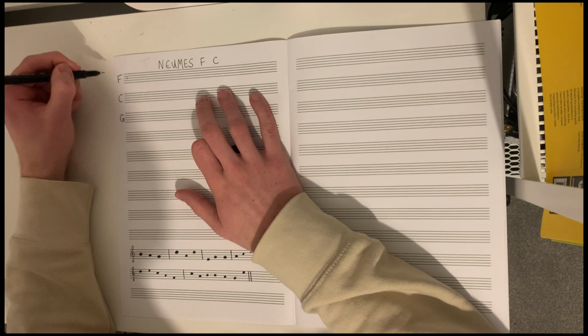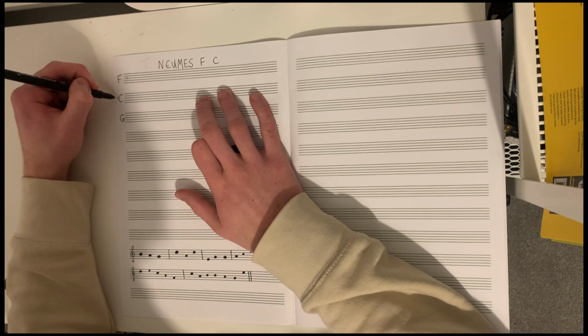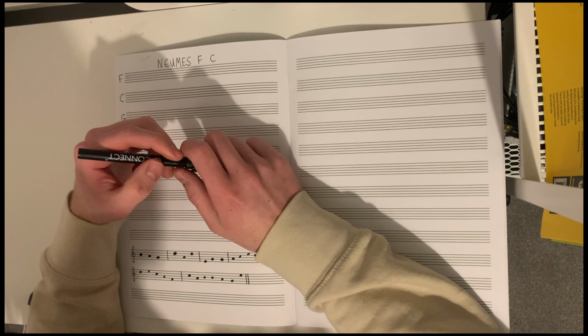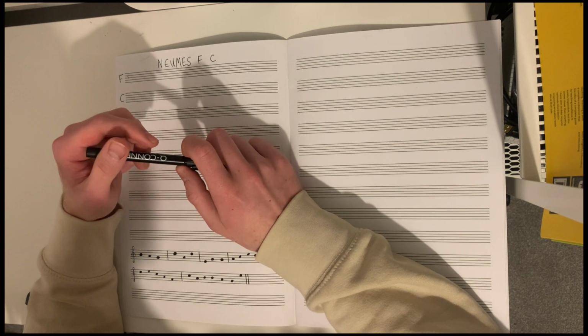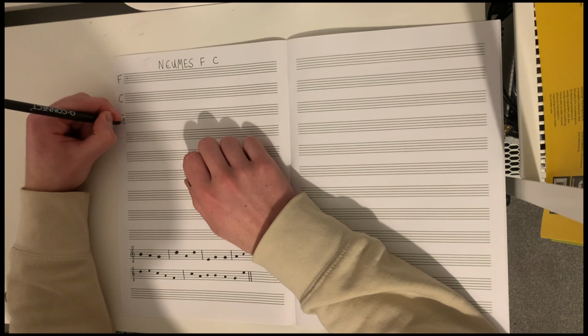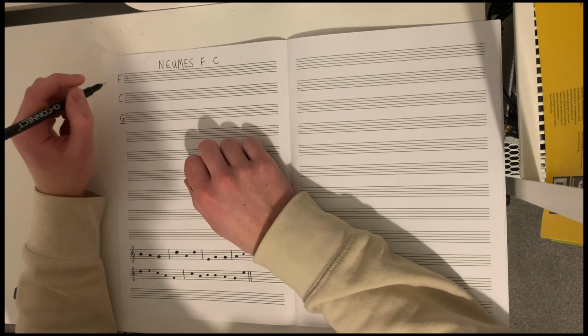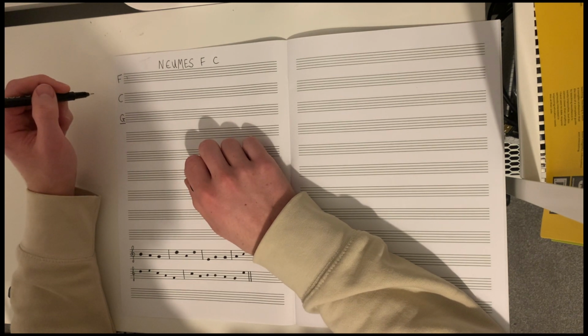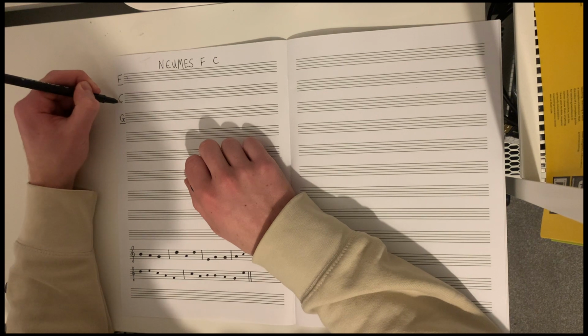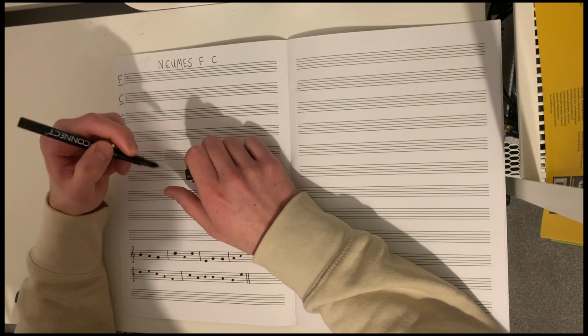It was over time that these letters of F, C, and G evolved into the clefs that we know today. In particular, it was G that evolved into the treble clef, and then F became the bass clef, and C became the alto clef, which we don't see much of these days.